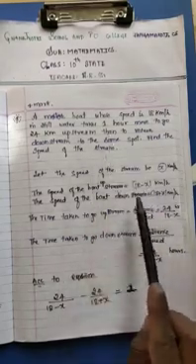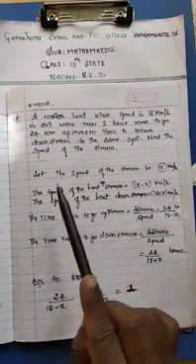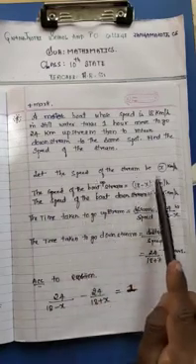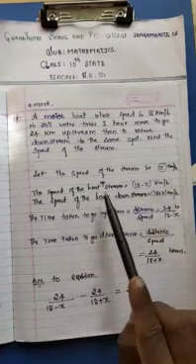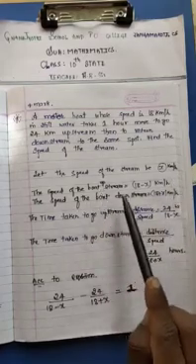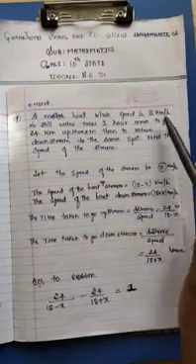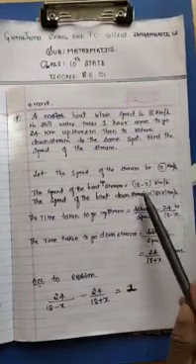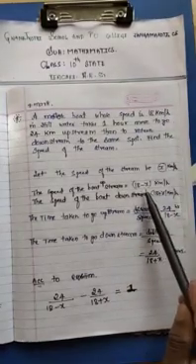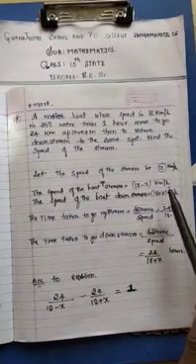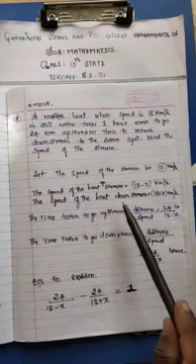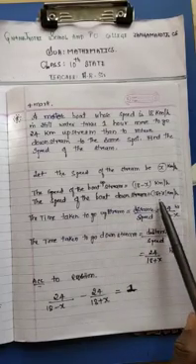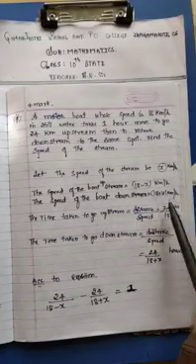And the speed of the motorboat downstream is 18 plus x kilometer per hour, right?